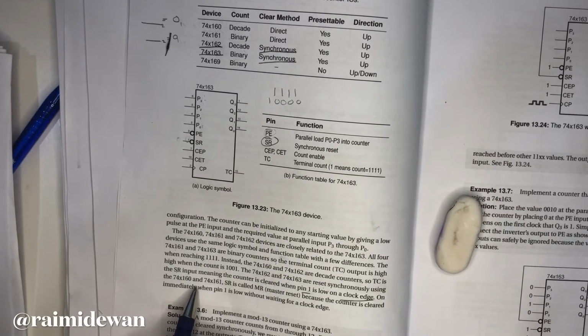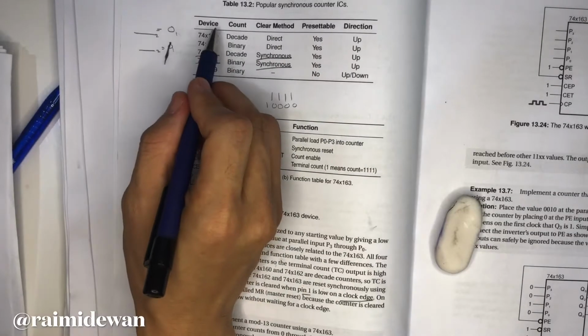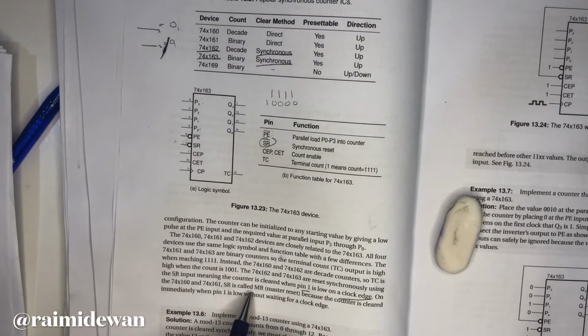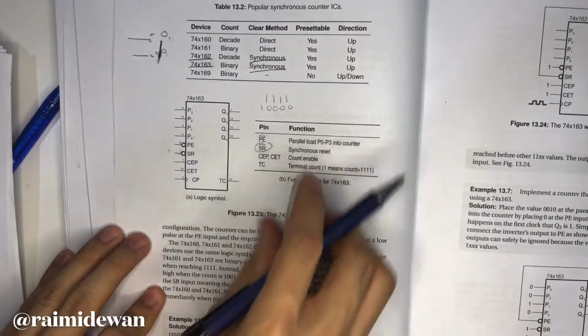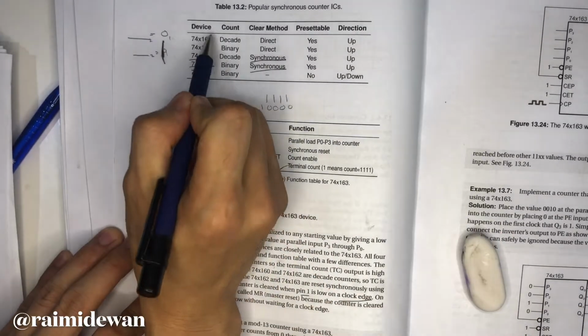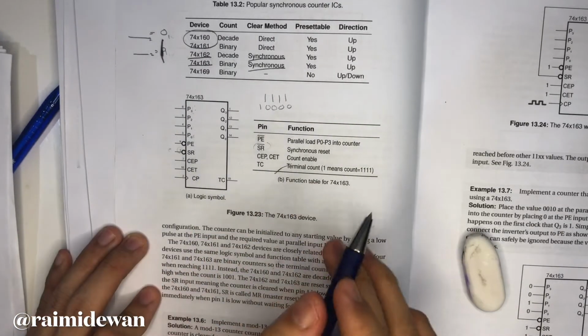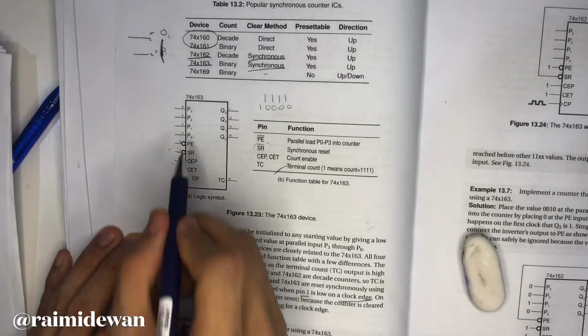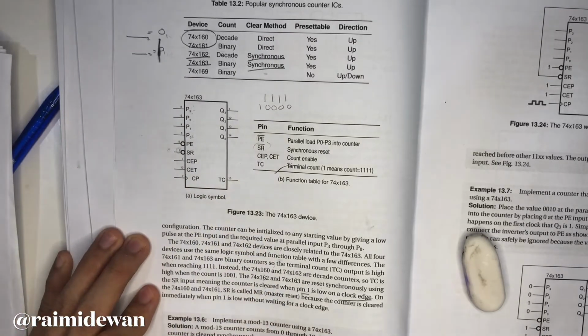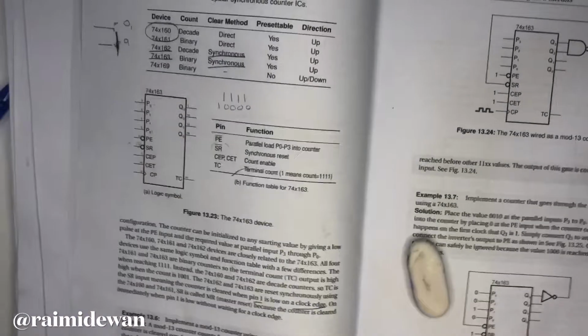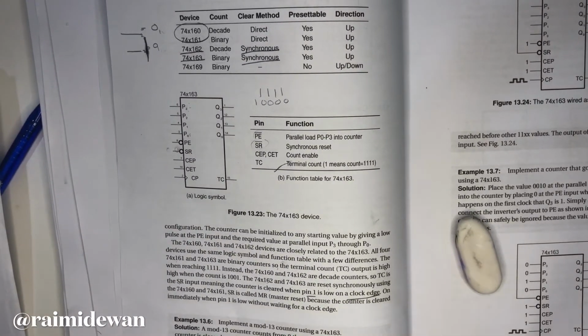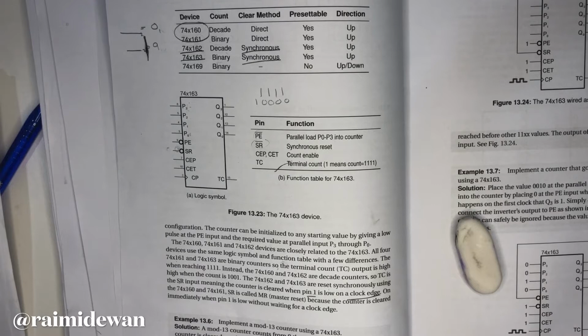On 74160 and 74161, this one is different. SR is called master reset. Why do we call it a master reset for these two devices? Because the counter is cleared immediately. They will be cleared immediately when this pin is low, without waiting for a clock edge to arrive.